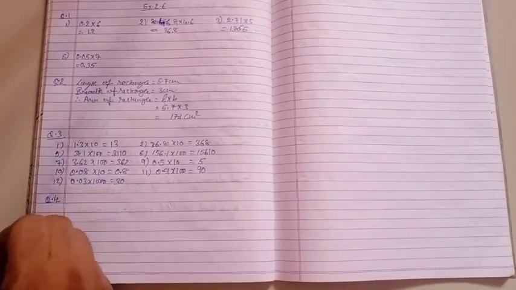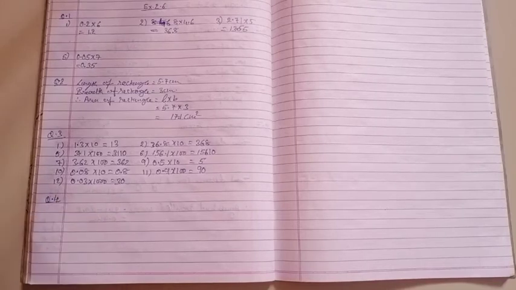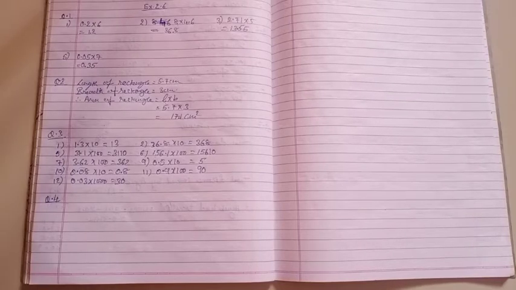Question number 4, A two-wheeler covers a distance of 55.3 kilometer in 1 liter of petrol. How much distance will it cover in 10 liters of petrol? It's very simple sum. 1 लीटर पेट्रोल में कितना डिस्टेंस कवर कर रहा है दैट इज बीइंग गिवन, दैट इज 55.3 किलोमीटर. तो 10 लीटर ऑफ पेट्रोल में कितना डिस्टेंस कवर करेगा दैट वी हैव टू फाइंड आउट.